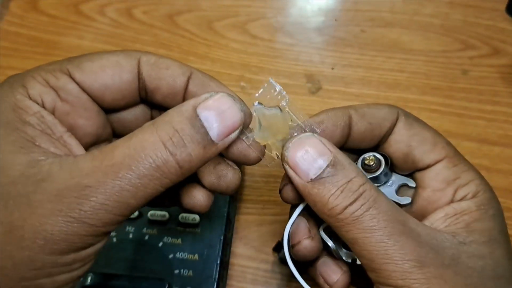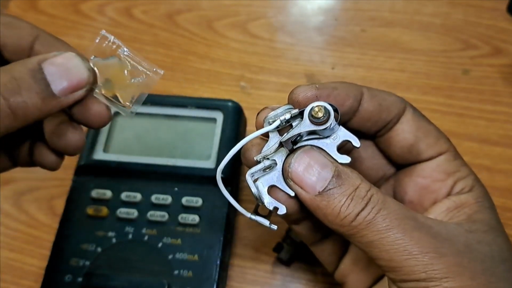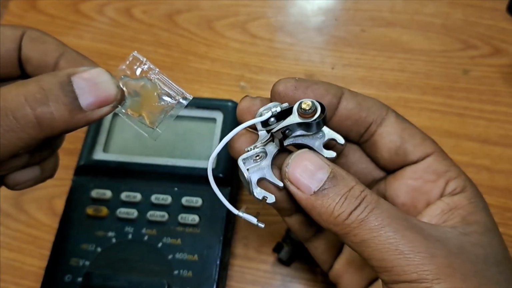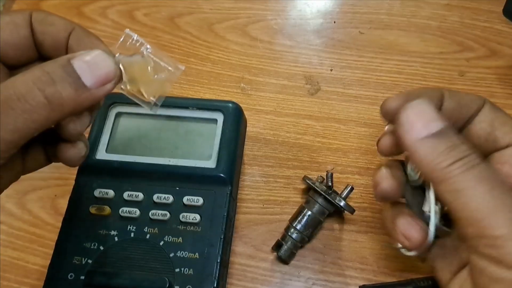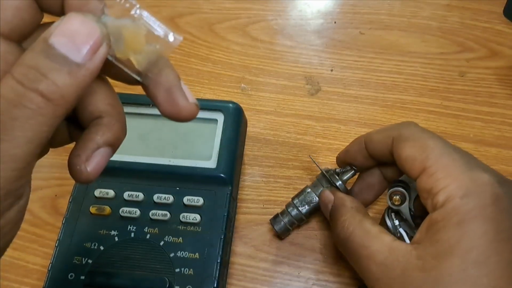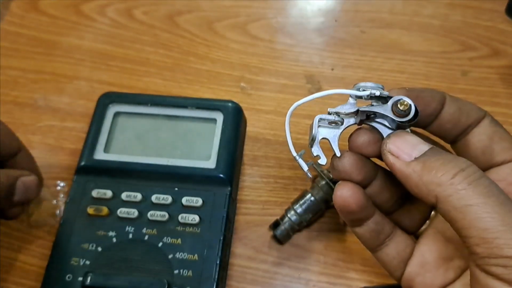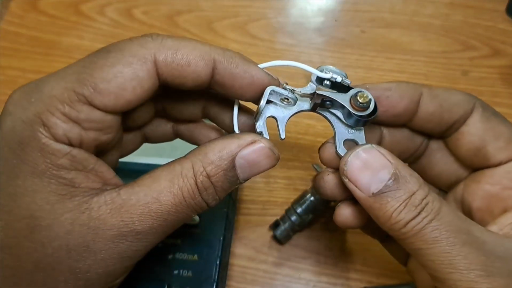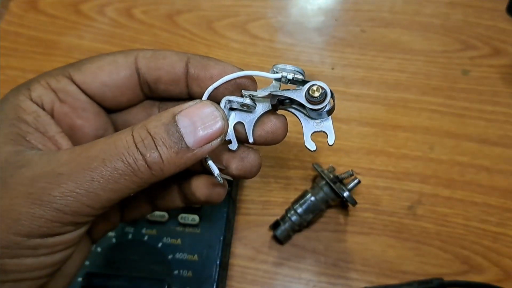Now look, right here we have grease, for example. With this new contact point, there is grease supplied from the factory. You can use this grease for lubricating the resting surface. You can lubricate this cam surface so that you will have reduced friction. Then adjust the points and finally reinstall the cap. So these are some of the things that you need to do when replacing contact points.